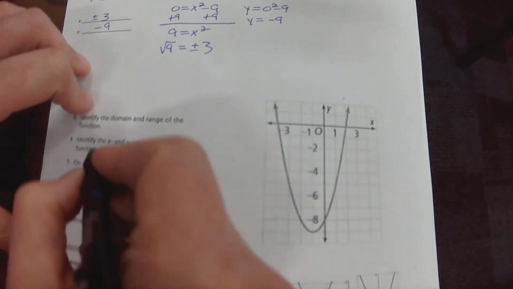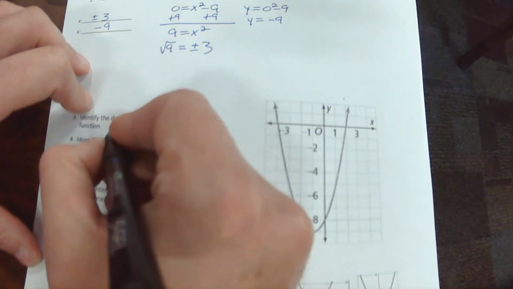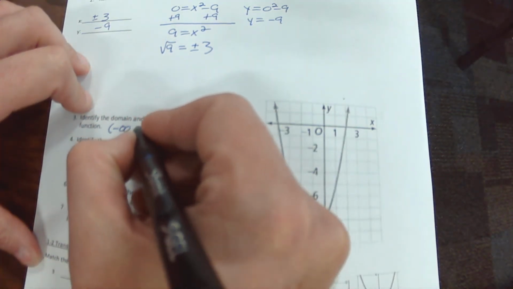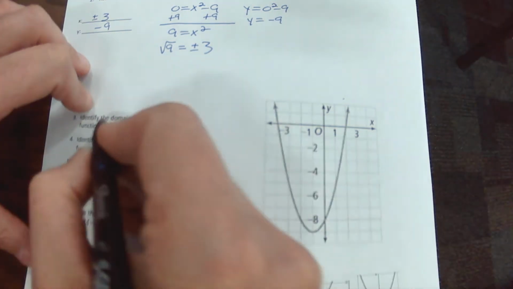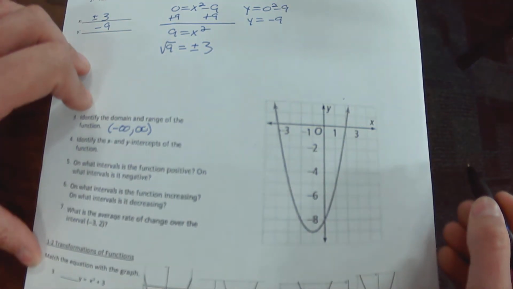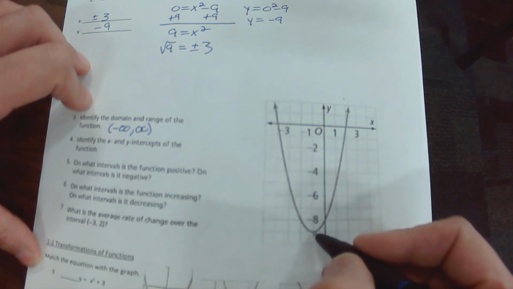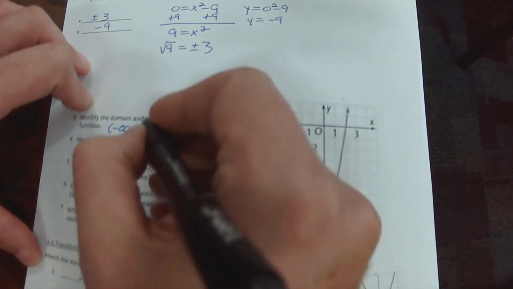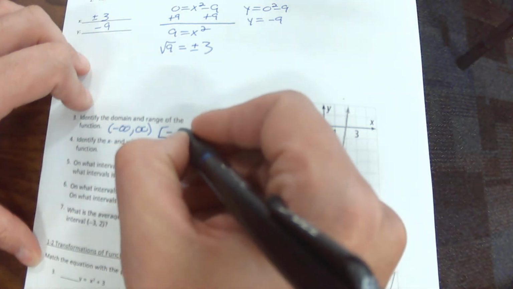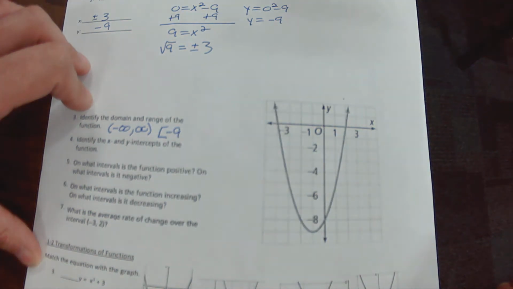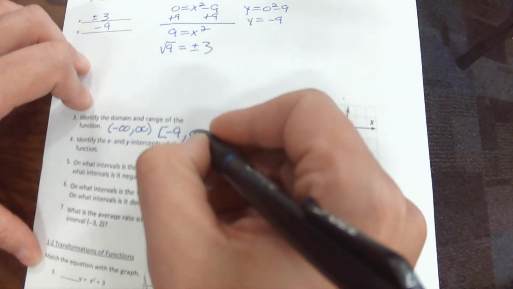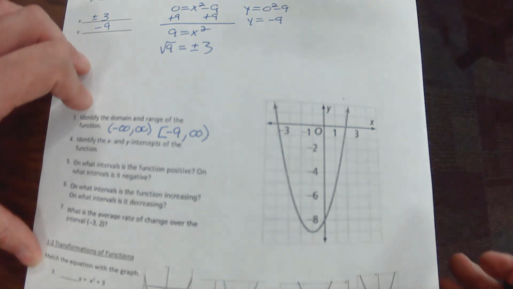Identify the domain and range. The domain is all real numbers because it goes to the left forever and to the right forever. And the range, the lowest number is negative 9, and it's touching negative 9, so that's a bracket, negative 9, and it goes up towards positive infinity forever. So that's my domain and range.